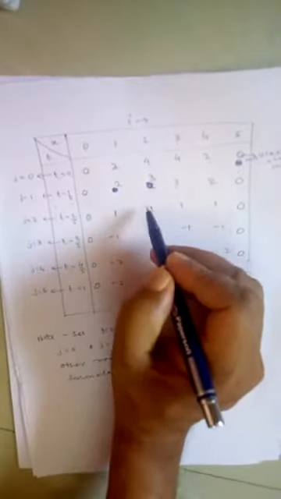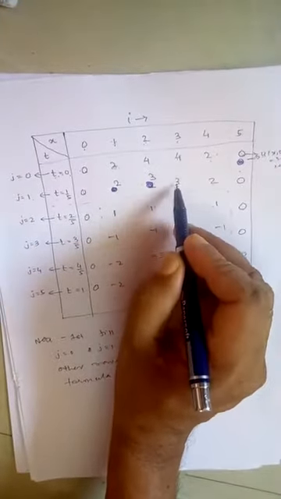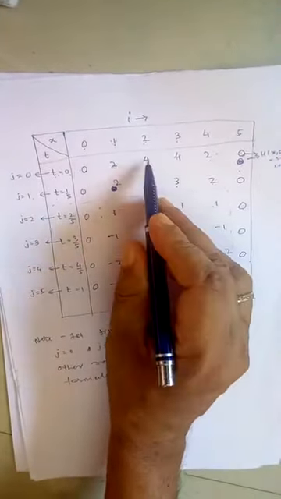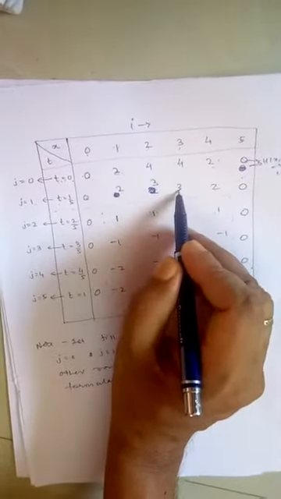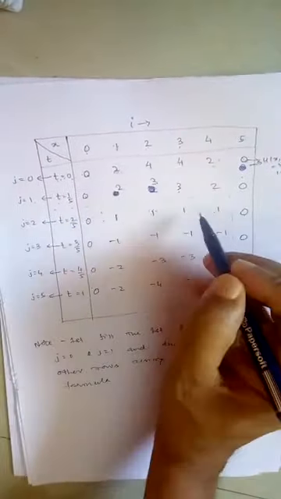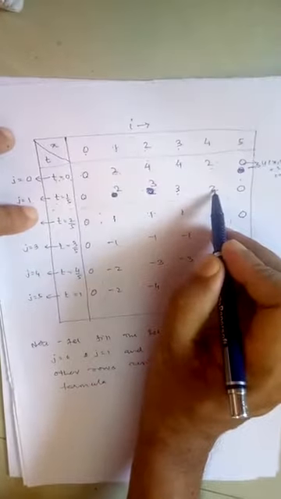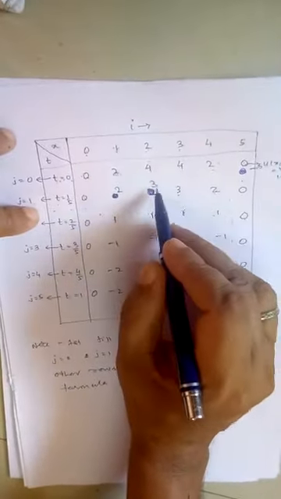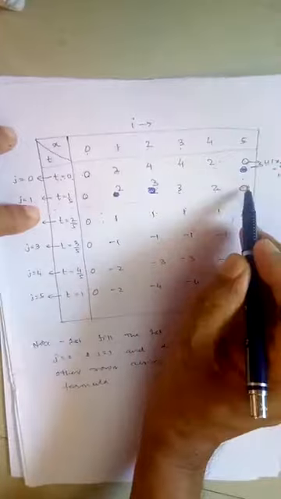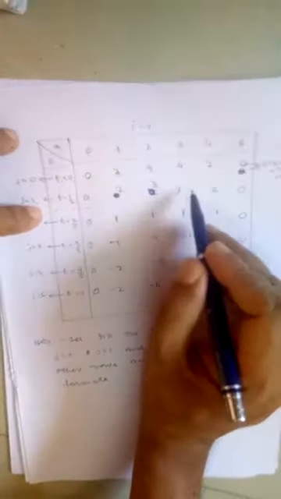At this position, one step left is 2, one step right is 3, two steps above is 4. So 2 plus 3 is 5, minus 4 is 1. At this position, one step left is 3, one step right is 2, two steps above is 4. So 3 plus 2, 5, minus 4 is 1. At this position, one step left is 3, one step right is 0, two steps above is 2. So 3 plus 0 is 3, minus 2, that is equal to 1.